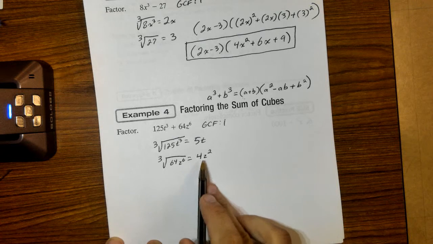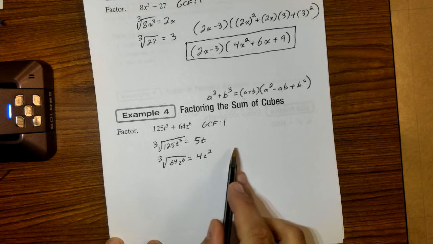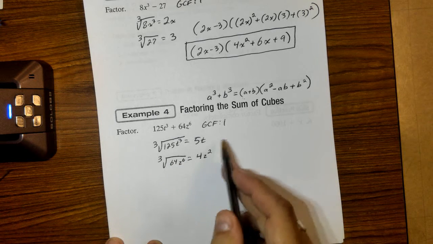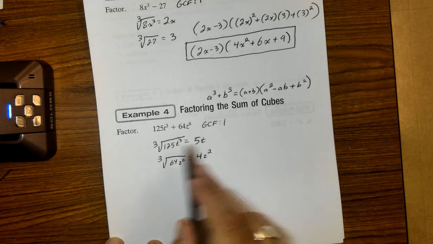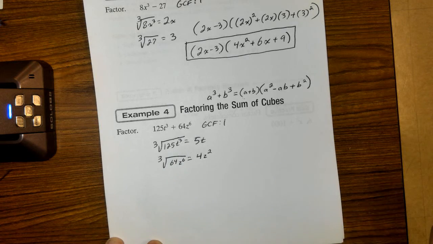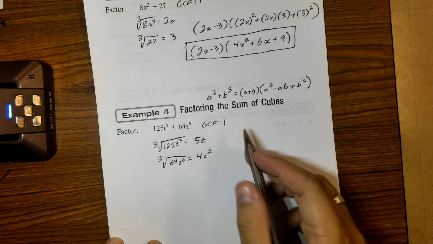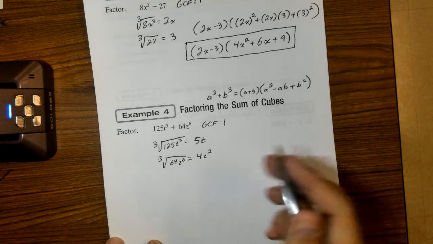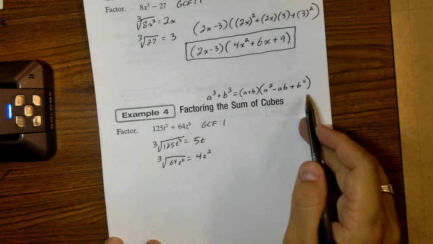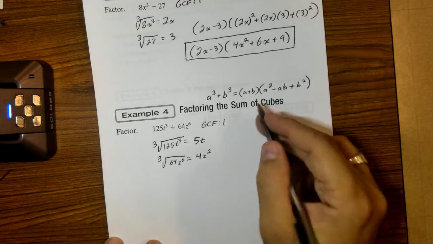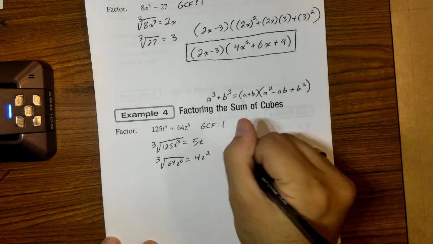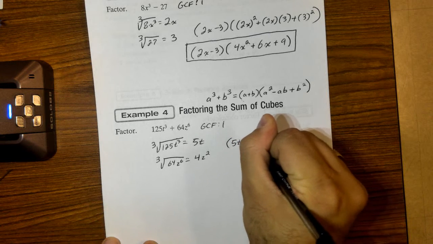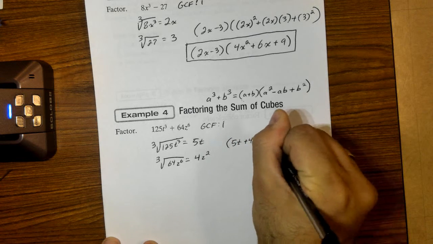And remember, with cube roots, 4z squared times 4z squared times 4z squared would give us 64z to the 6, just as 5t times 5t times 5t would give us 125t cubed. And now that we know that they're perfect cubes being added to one another, we can follow the factored form. So our a value is 5t, our b value in this problem is 4z squared. So this becomes 5t plus 4z squared.